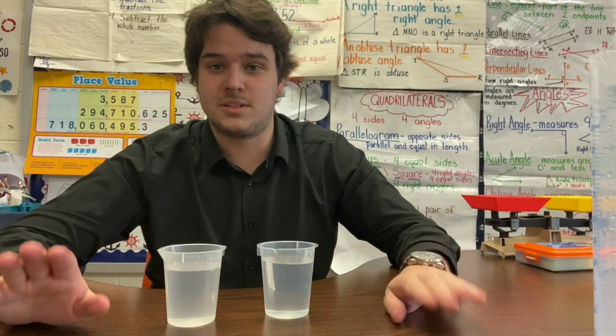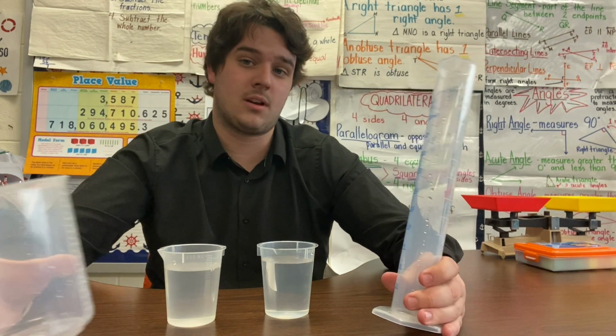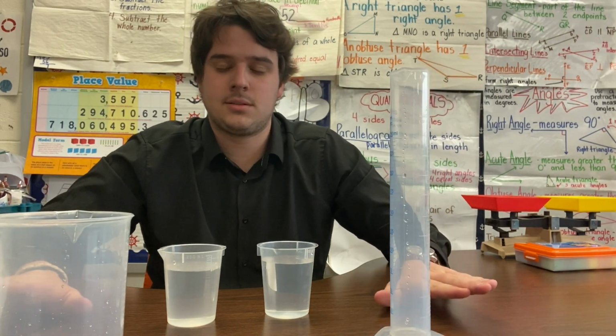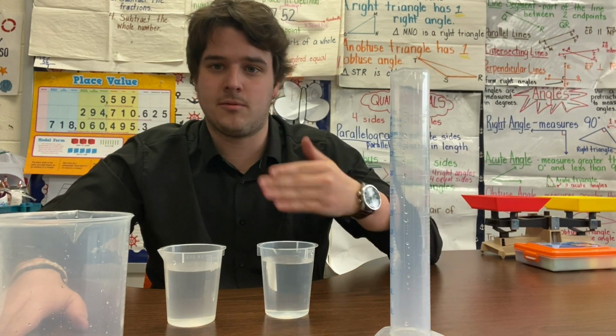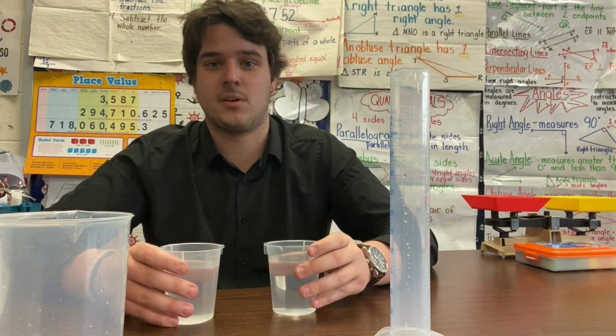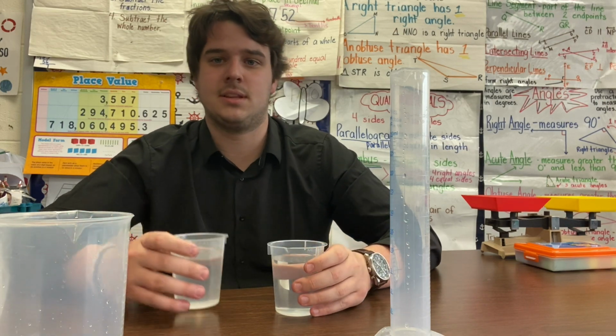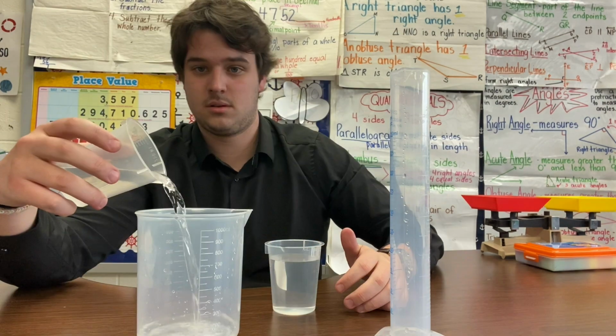You guys get a bonus clip because I almost forgot about this. This is very important. Volume, especially when it comes to liquids, does not change whenever you're pouring it from one container to another. Right here I have the exact same amount of volume. I've got 200 milliliters in this hand, I've got 200 milliliters in this hand, 200 milliliters of water.